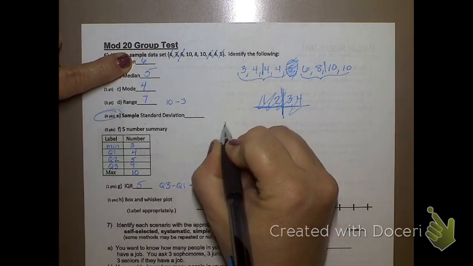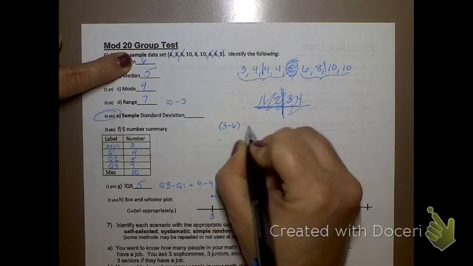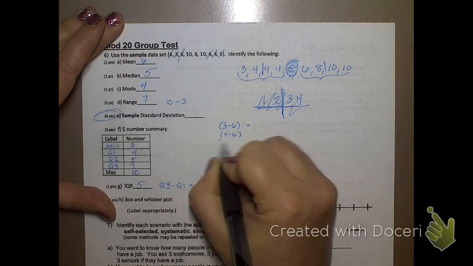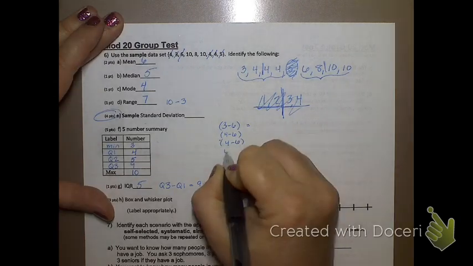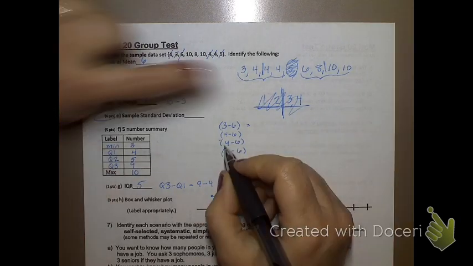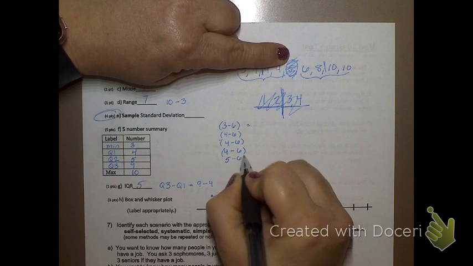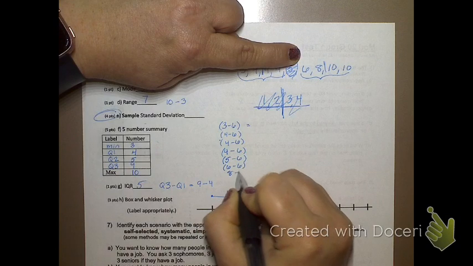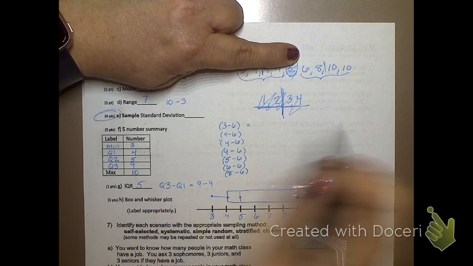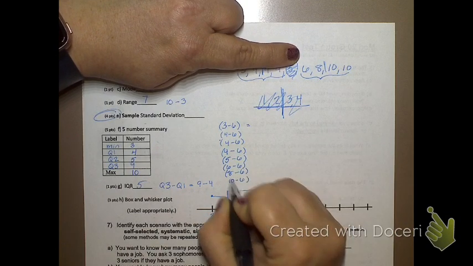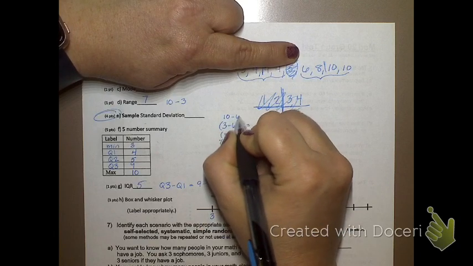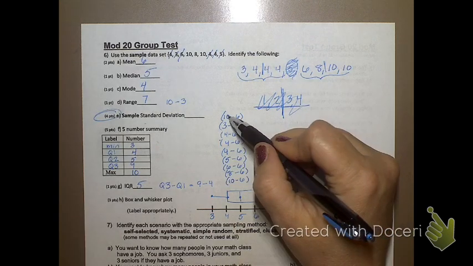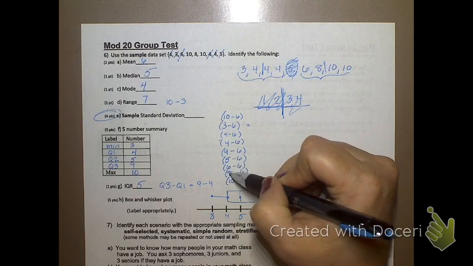So I have 3 minus 6, which is, actually, you know what, let me write them all down. 4 minus 6, 4 minus 6, 4 minus 6. I'm going to run out of room, aren't I? 5 minus 6, you do need to include that guy. 6 minus 6, 8 minus 6, 10 minus 6, and I'm running out of room, so I'm going to put the other 10 minus 6 up here because order doesn't matter with our standard deviation, does it? So I have 1, 2, 3, 4, 5, 6, 7, 8, 9, all of my 9 values.